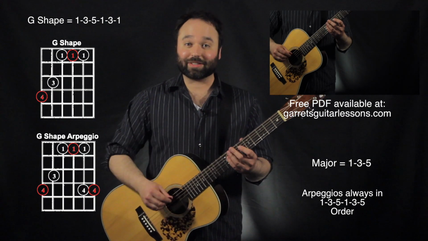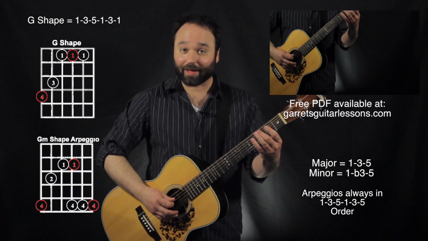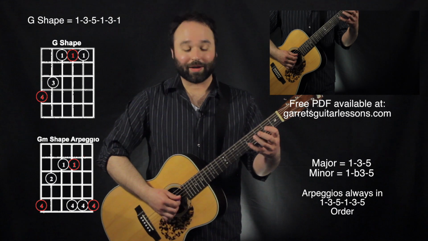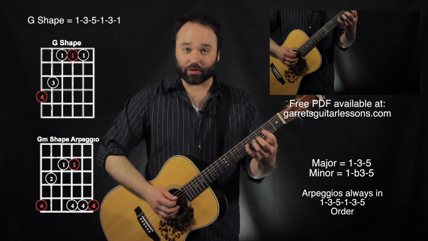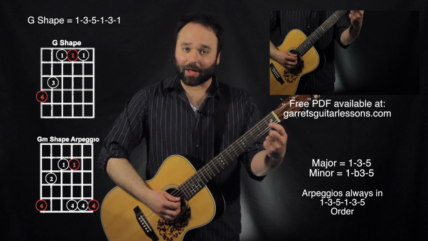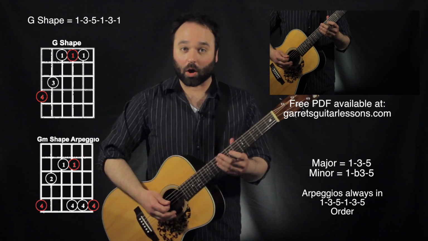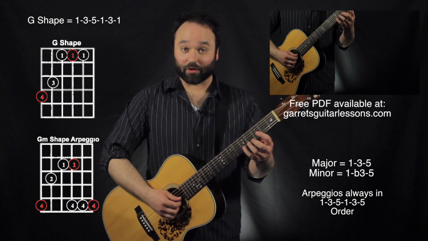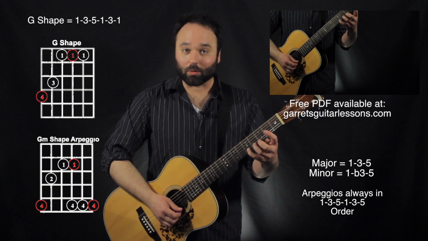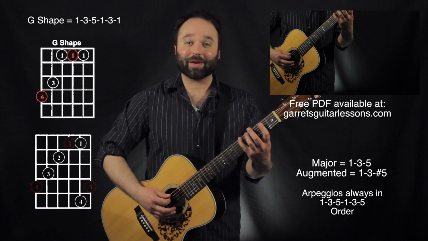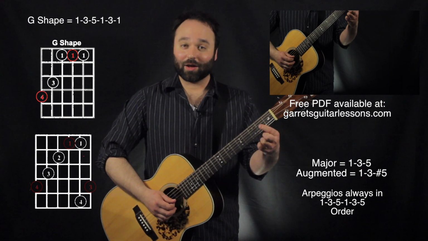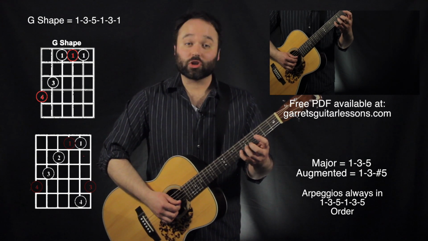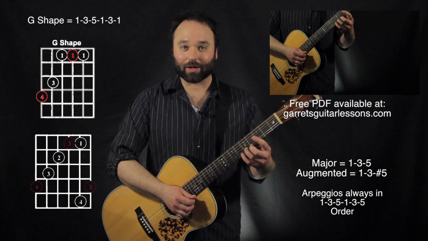And we're going to start seeing that within the minor too. 1, flat 3, 5, 1, flat 3, I'm going to find that on the 3rd string there. Again, to visualize it, especially the flatting part of the 3rd, we can go back that 1 fret. There's 1, or there's our flat 3, then we have our 5, and then our 1 right here. For the augmented, 1, 3, sharp 5, 1, 3, sharp 5, and then our 1 again.